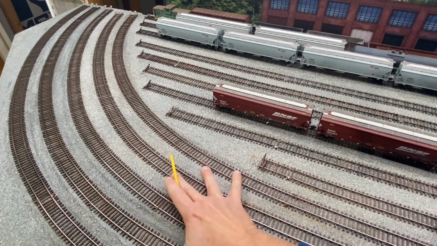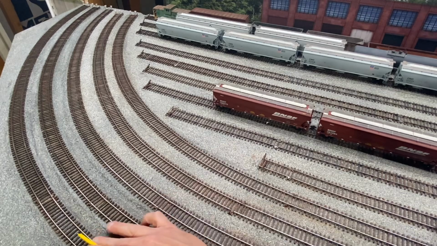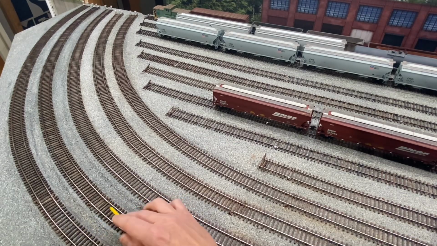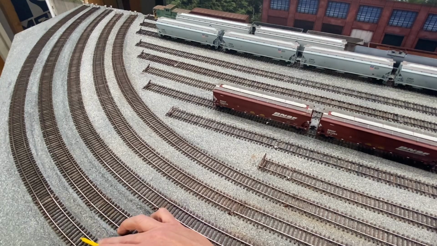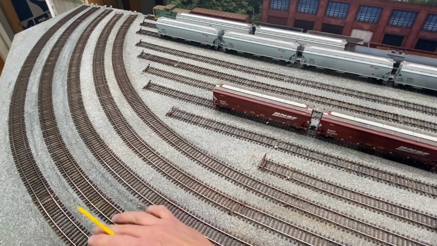There are basically double-ended yard tracks. This inside track with the tightest curve is a 24-inch radius curve. This outside track is a 36-inch radius curve. These 2 tracks on the outside are the Norfolk Southern trackage, so you will see a train come through the backdrop on this track and go the other direction on this track. 2 Norfolk Southern run-through trains operate over the layout.